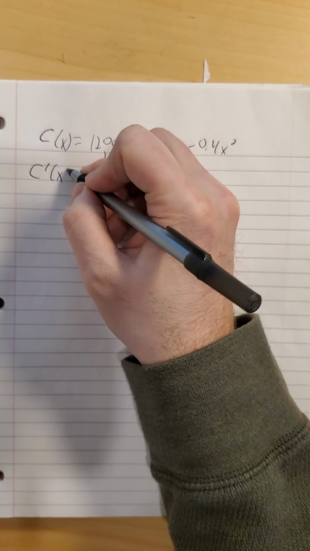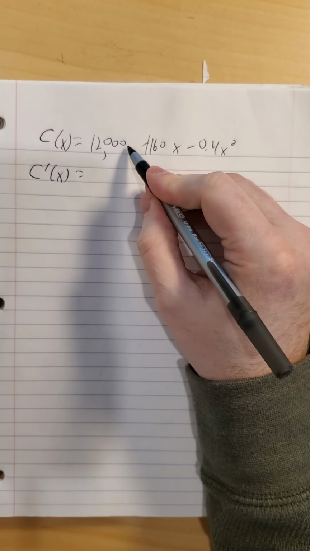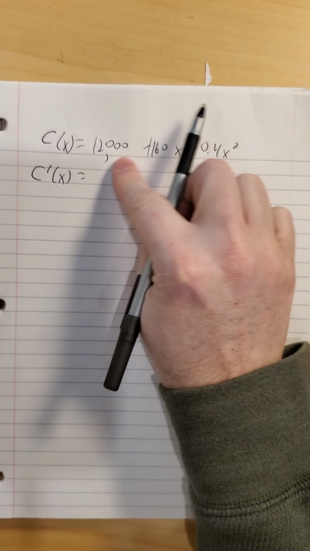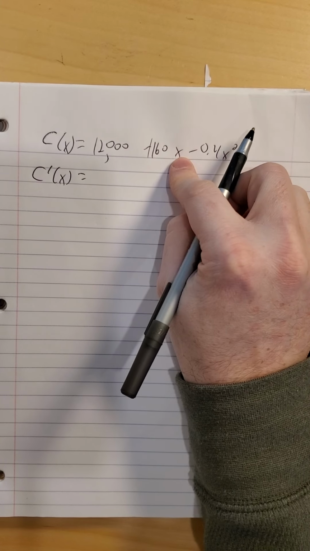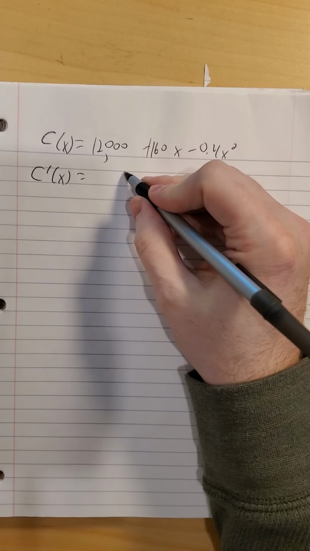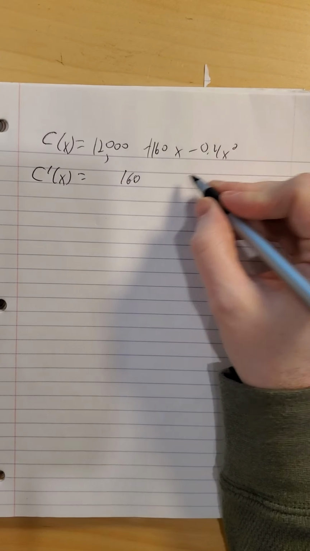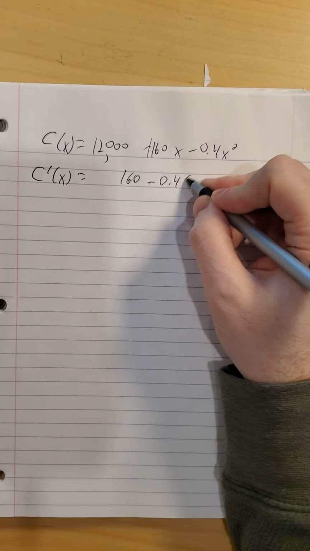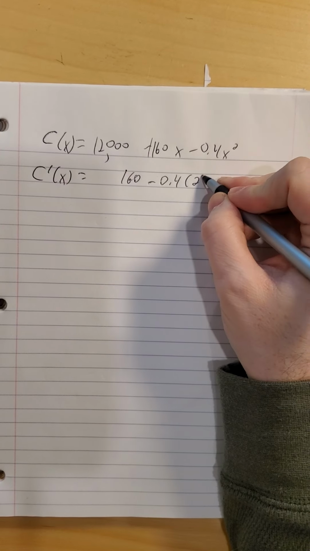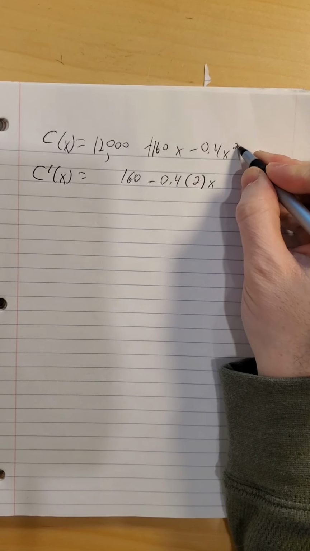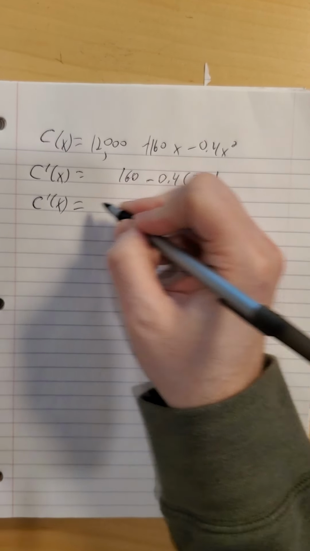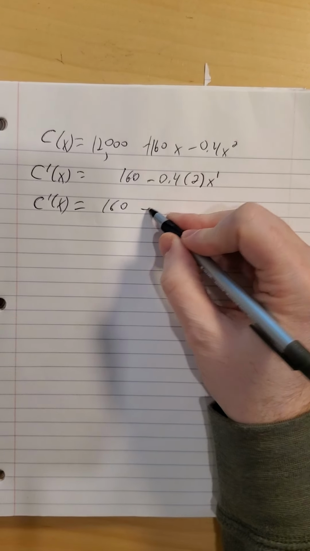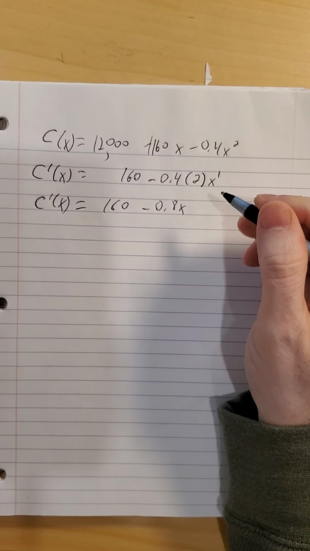So we'll need C prime. The derivative of a constant is 0, no matter how big or small that constant may be. The derivative of a linear term is a constant, so 160. I'll hang on to the minus 4/10. The 2 exponent becomes the 2 factor, hang on to the base, drop 1 off of your exponent. So C prime of x is 160 minus 8/10 of x.